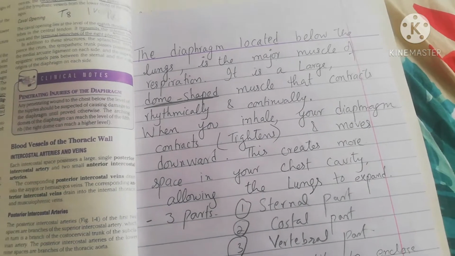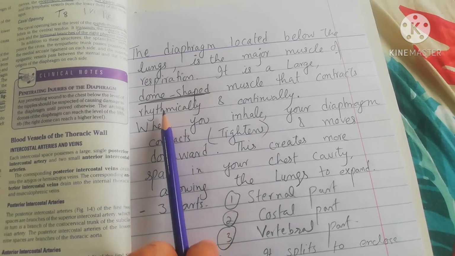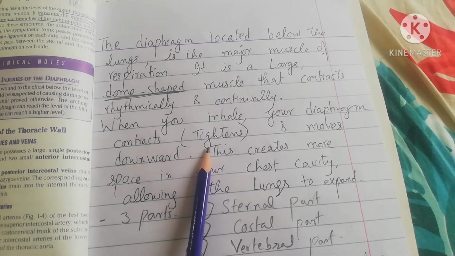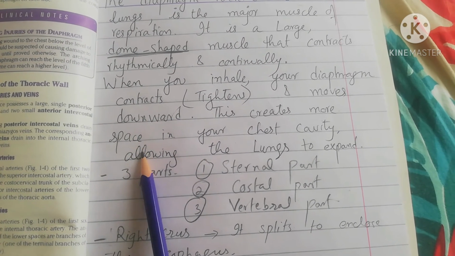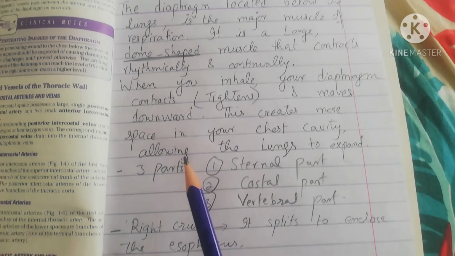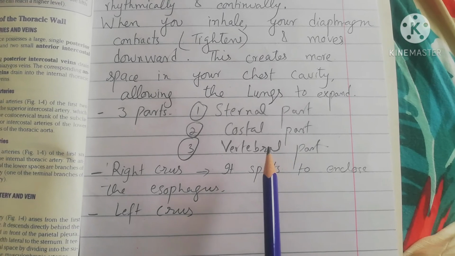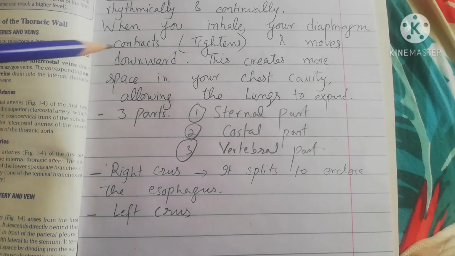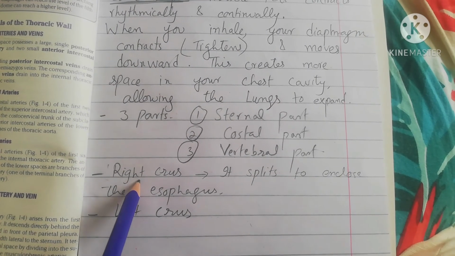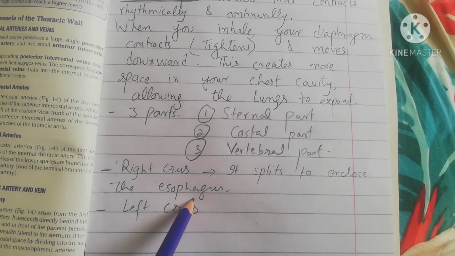Diaphragm, located below the lungs, is the major muscle of respiration. It is a large dome-shaped muscle that contracts rhythmically and continually. When you inhale, your diaphragm contracts, it means it tightens and moves downward, creating more space in your chest cavity. And it has three parts: sternal part, costal part, vertebral part. Here is the right crus, here is the left crus.